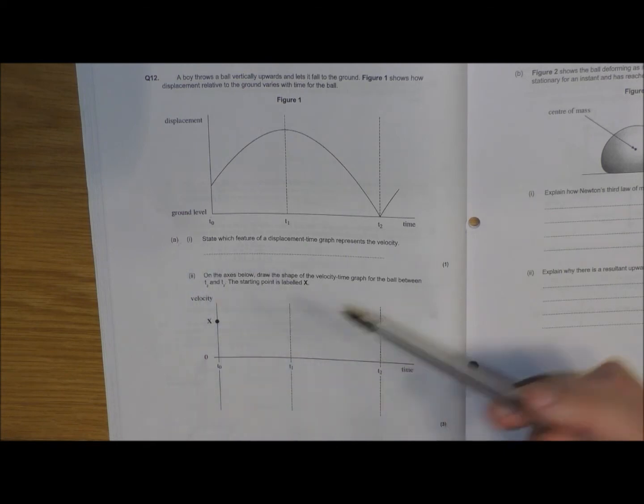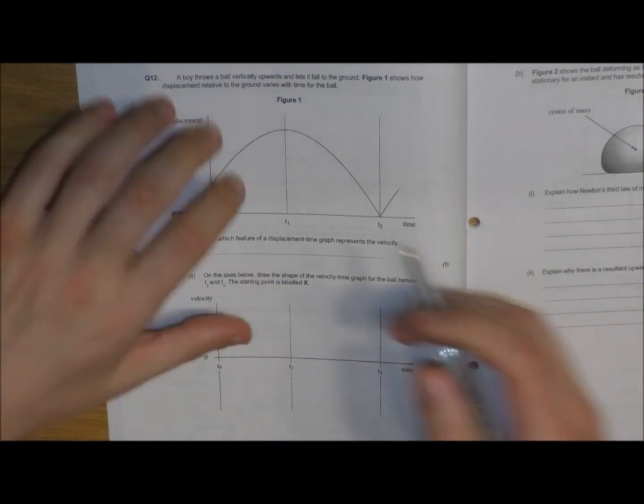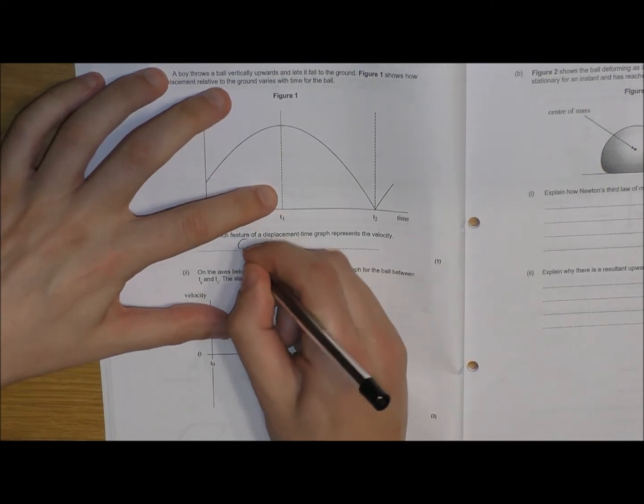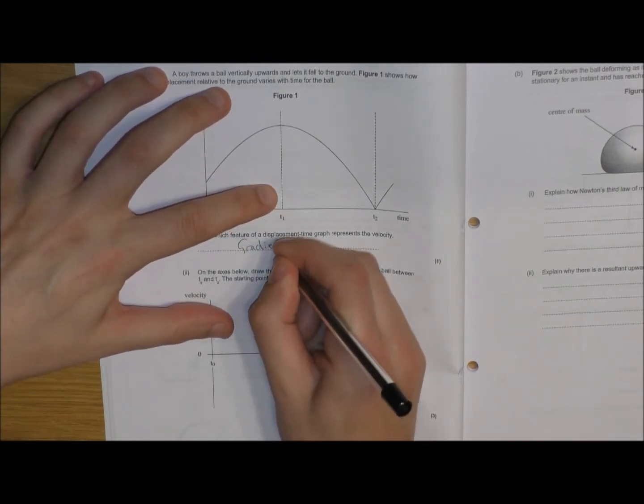Part A, the question: state which feature of a displacement time graph represents the velocity. Well, that has to be an immediate answer, like you need to know that one, so that is the gradient.